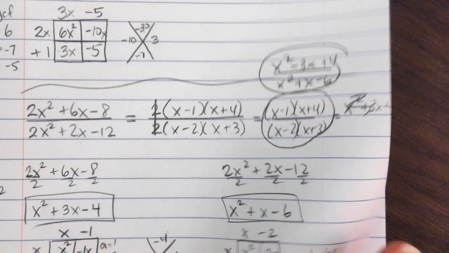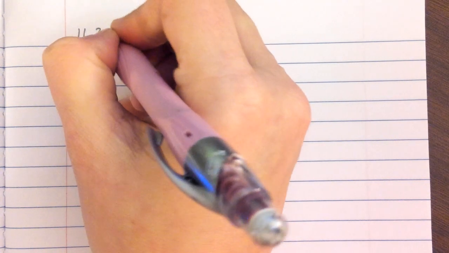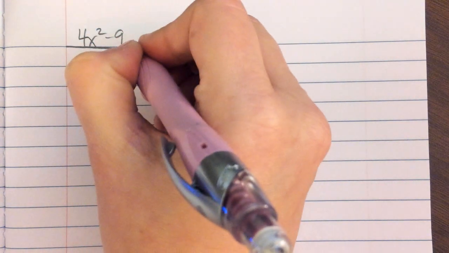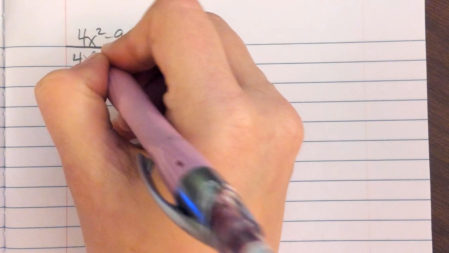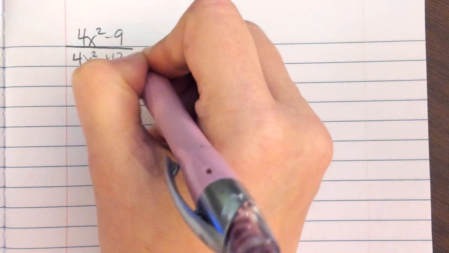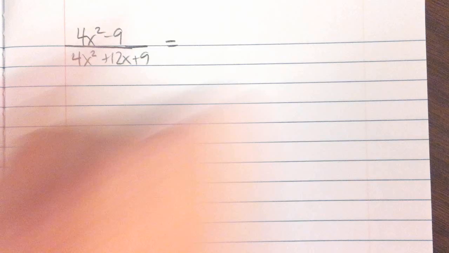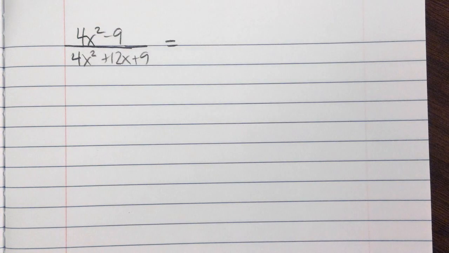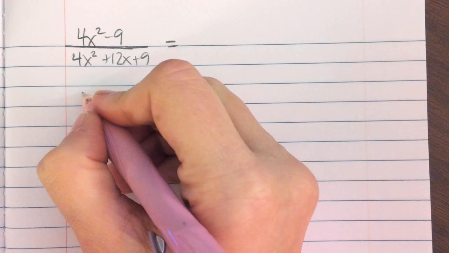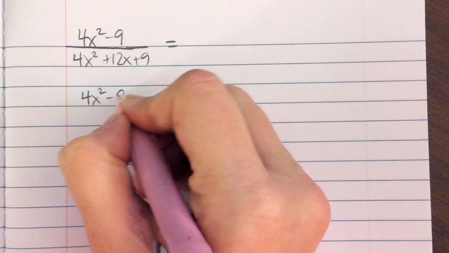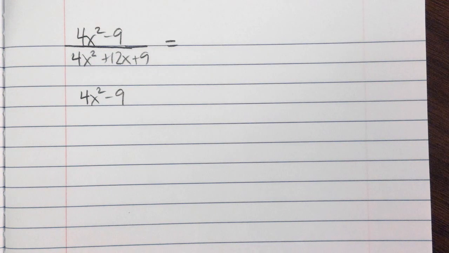Okay? Let's do one more, and we're gonna do some examples in class. Again, this is 4 questions on your test, so we want to make sure that you got this on lock. Let's do this last one. 4x squared minus 9 over 4x squared plus 12x plus 9. Okay? So remember, I'm going to factor the top and factor the bottom. What I want you to do is factor the top right now. Okay, so you're going to factor 4x squared minus 9. Go.